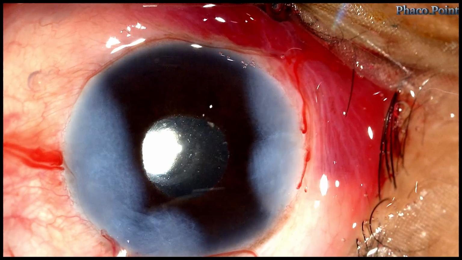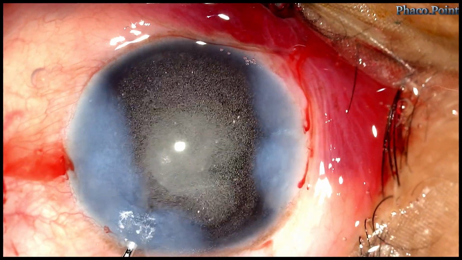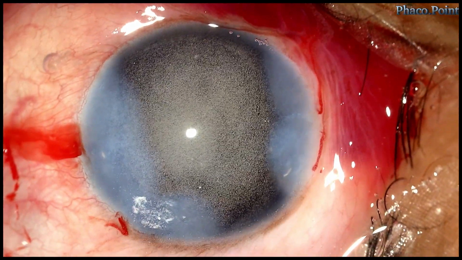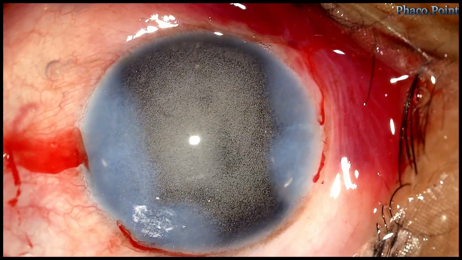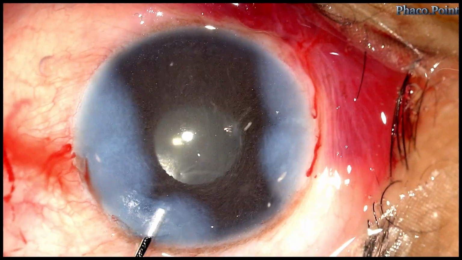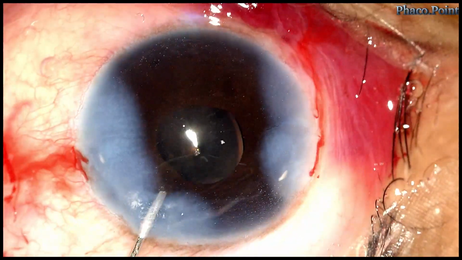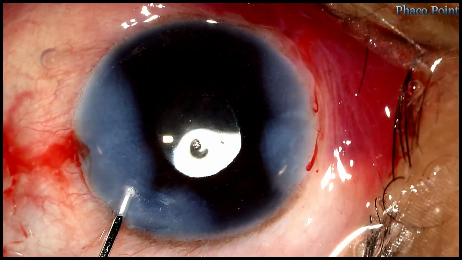In order to ascertain the absence of any vitreous in the anterior chamber, I injected some diluted triamcinolone into the anterior chamber and then washed it out. That confirmed the absence of any disturbed vitreous in the anterior chamber.